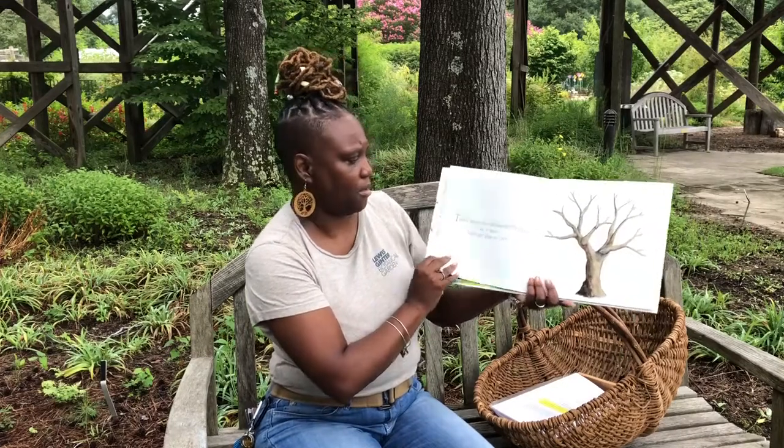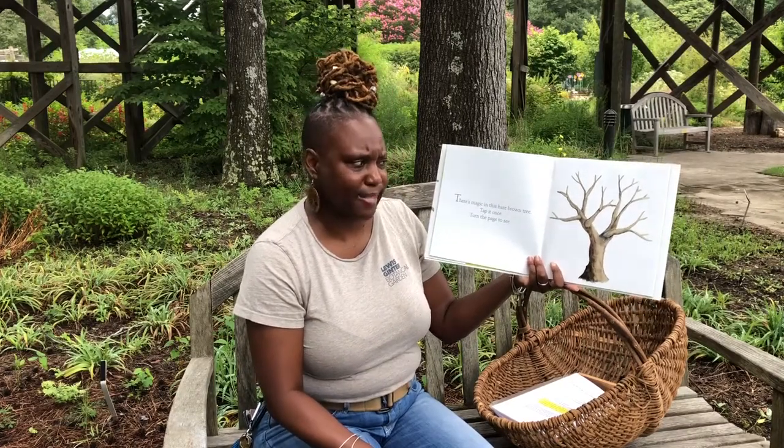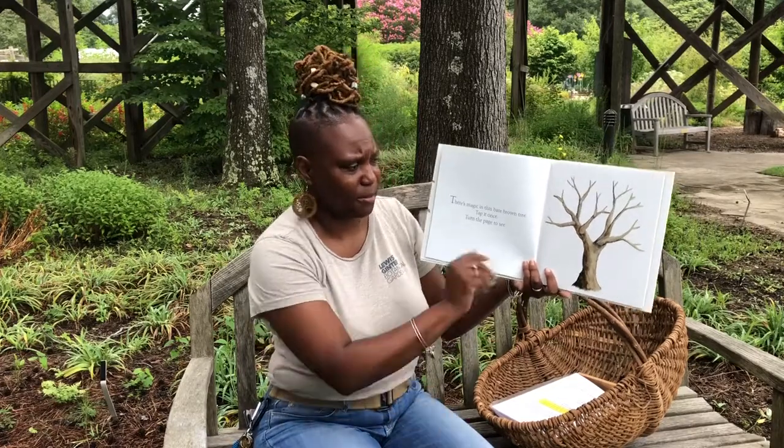So, let's read Tap the Magic Tree by Christie Matheson. There's magic in this bare, brown tree. Tap it once. Turn the page to see. Before I turn the page, I'm going to need your help, guys. I'm going to need your help this morning. This book, it's a lot of work. It's a very interactive book. And I think I can tap it once, but I'll let you know when I need your help, okay? I'm going to tap it once.